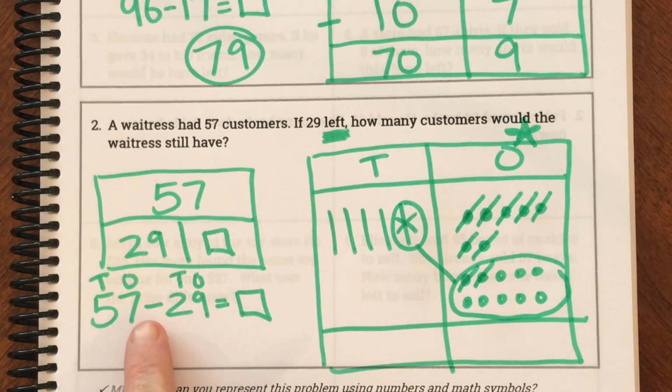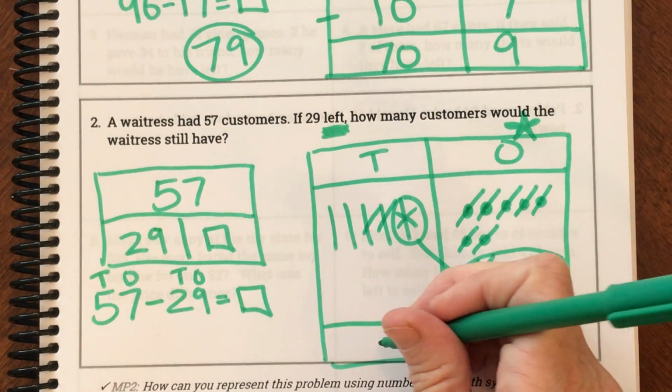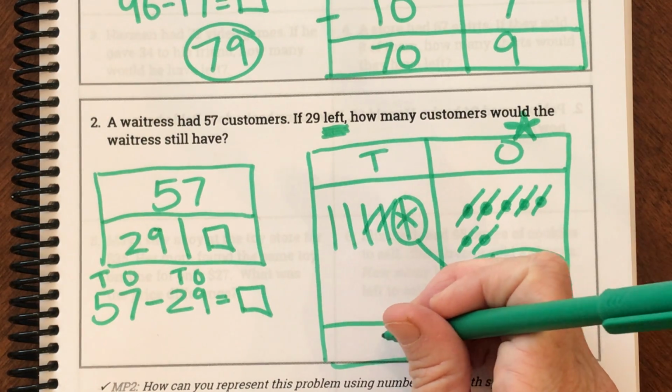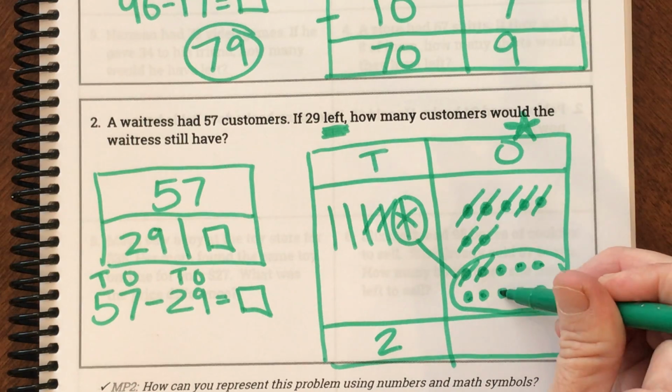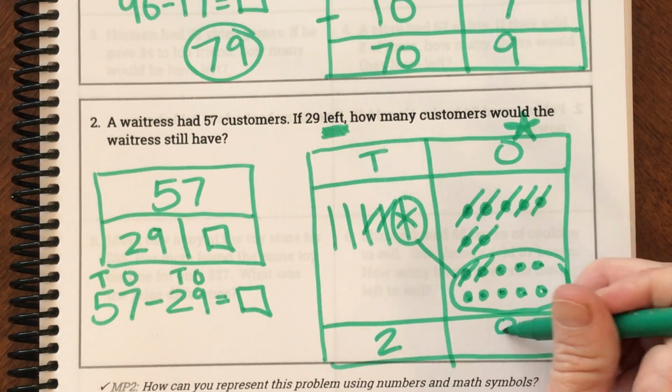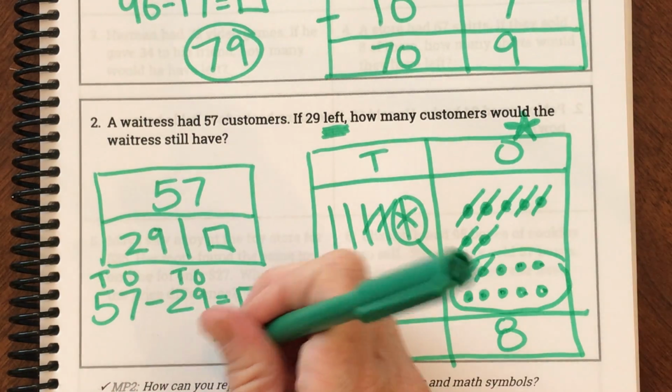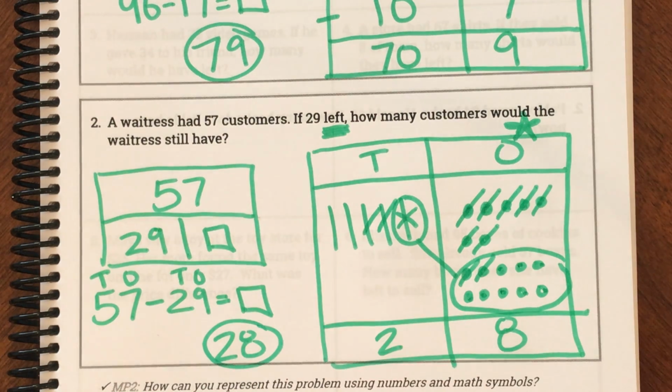Okay, they also want me to take away 2 10s. So let's take away 2 10s. Okay, and what do we have left? We have 2 10s left. And we have 1, 2, 3, 4, 5, 6, 7, 8 1s. So our answer is 28. Okay, so those are the 2 strategies I like best, friends.